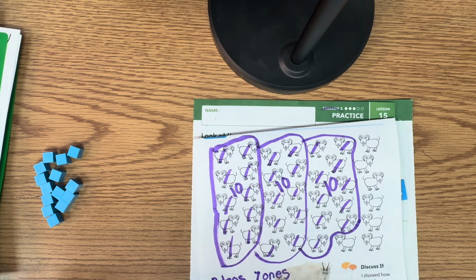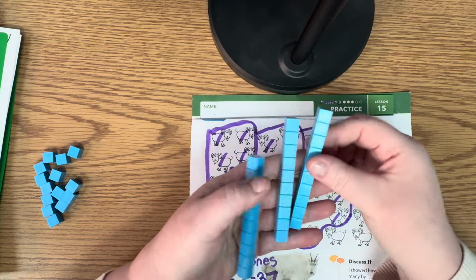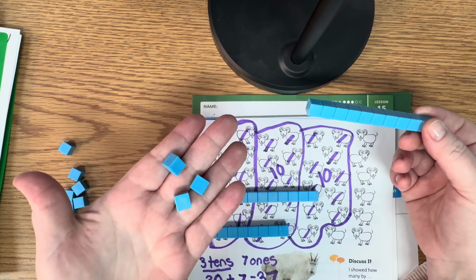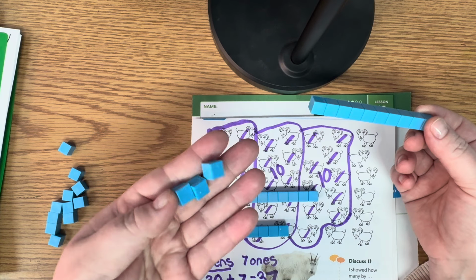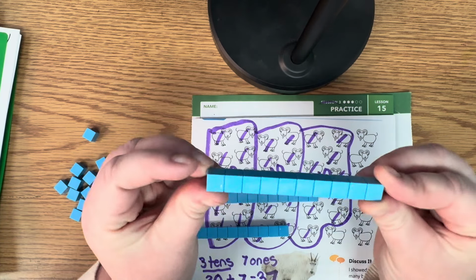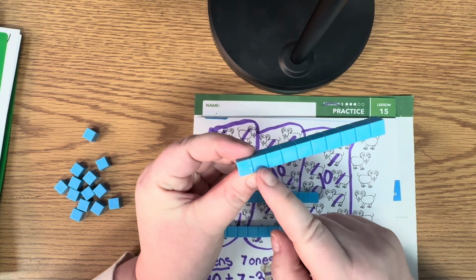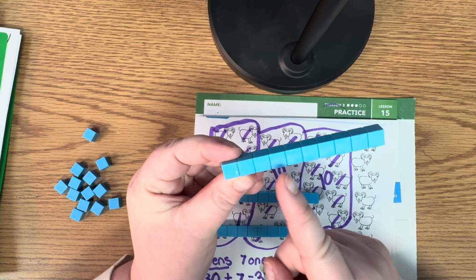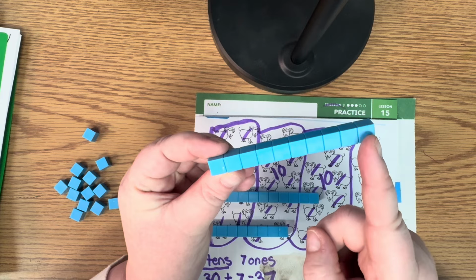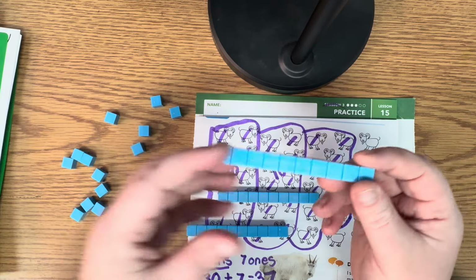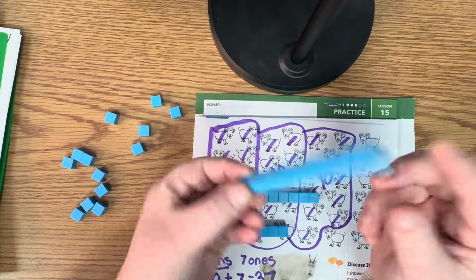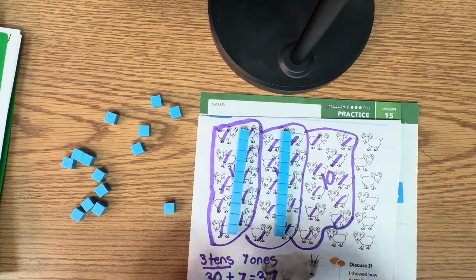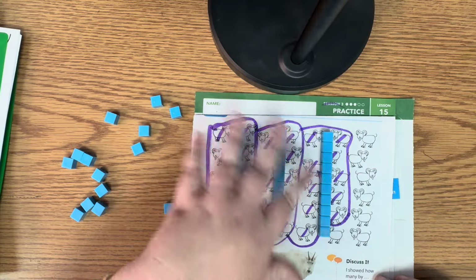I could also use 10 trains. Let me see what I've done with my 10 trains. Here they are. Okay. So these are manipulatives that we've been using in class, and you notice that we have ones, and they're just 1 cube, 2 cubes, 3 cubes. They're just 1 apiece, right? But then we have these rods right here, and they are 10 of them all together.